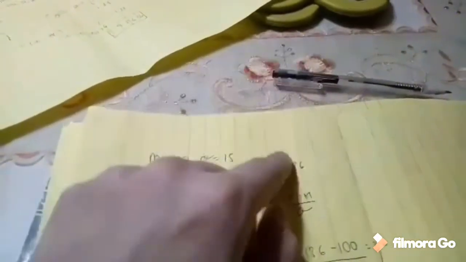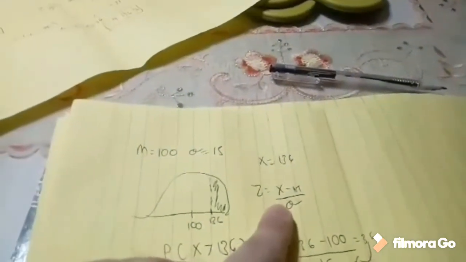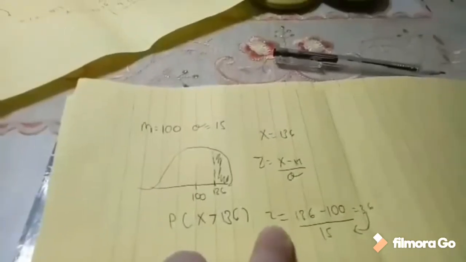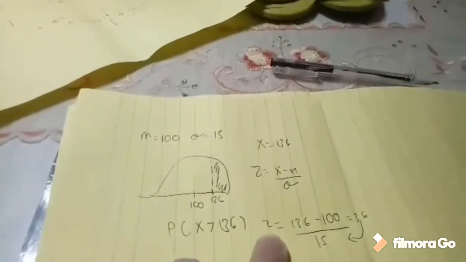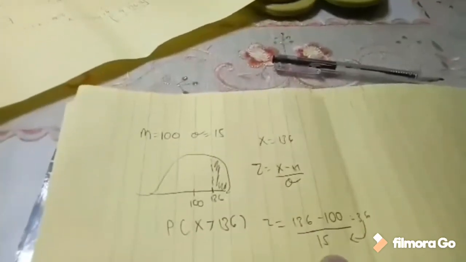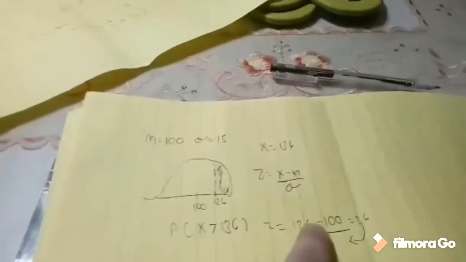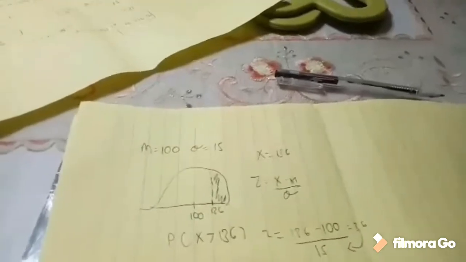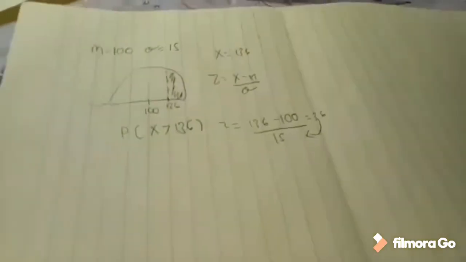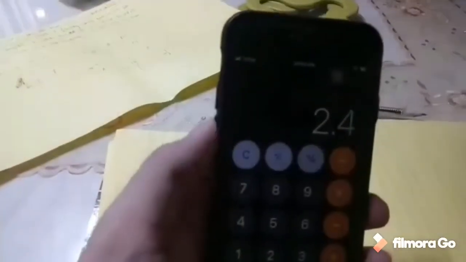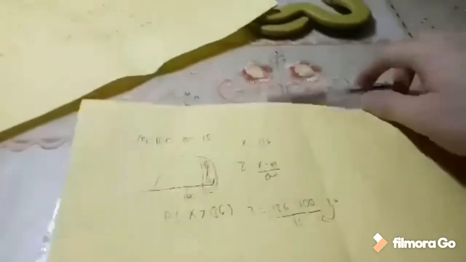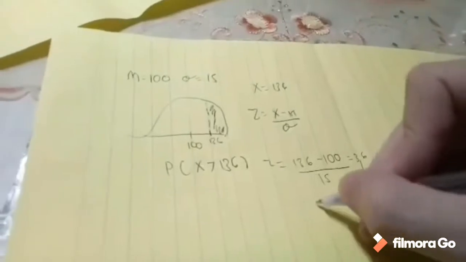So again, x is 136, and this is the formula we're going to use. z is equal to 136 minus 100 over 15. 136 minus 100 is 36. We're going to divide it by 15. That will become 2.4. Okay, so let's type 2.4.